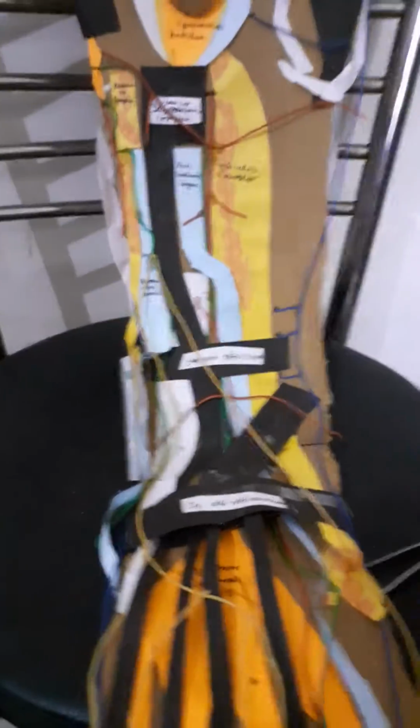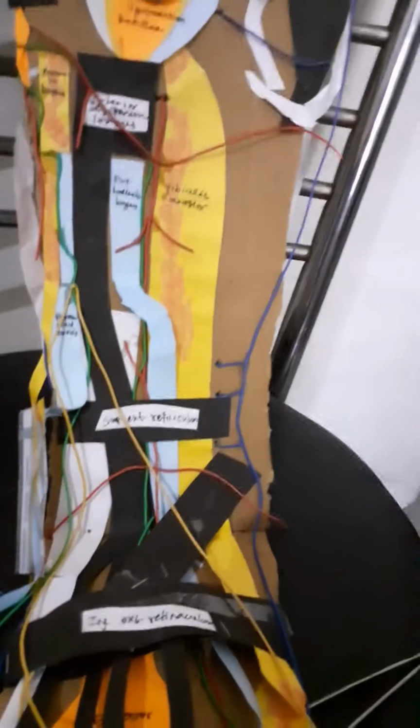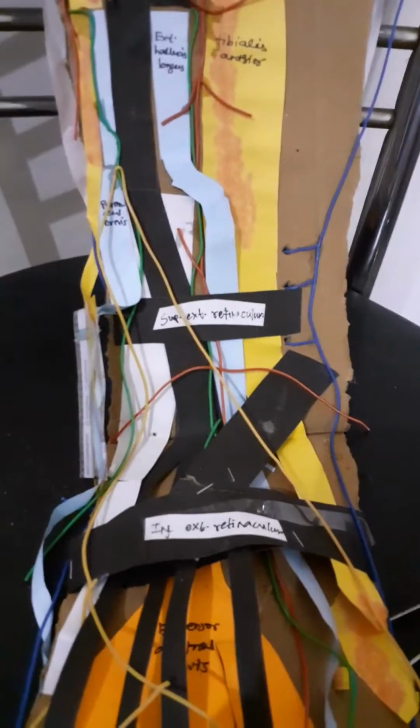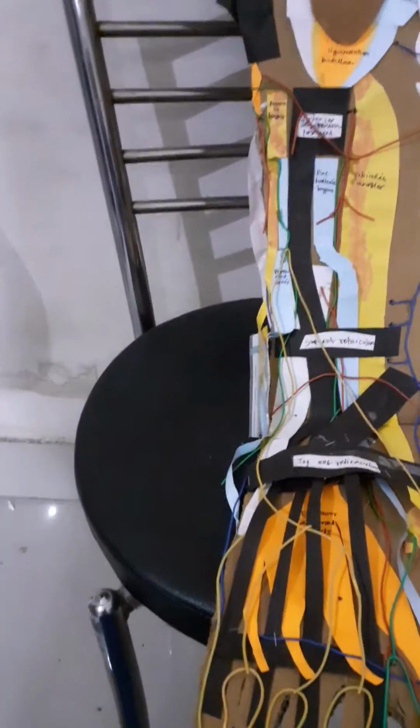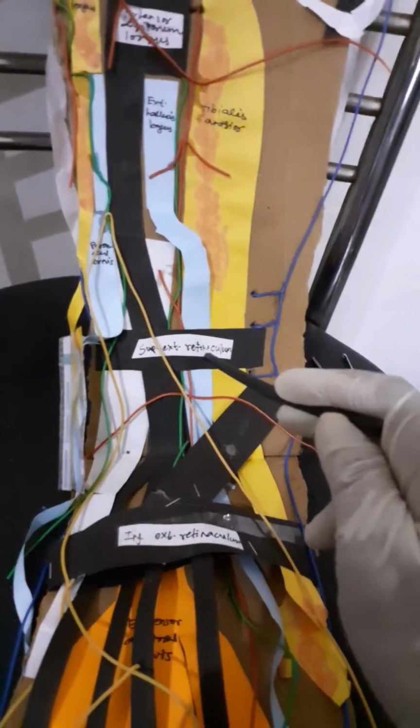And regarding clinical significance, when these muscles get paralyzed, it will result in foot drop. Because dorsiflexion is not possible, it will result in foot drop. And now the second thing I would like to explain is the retinaculum.